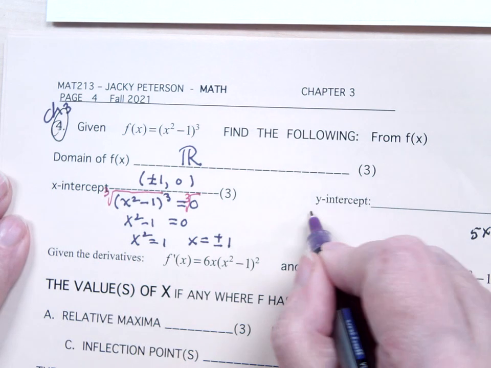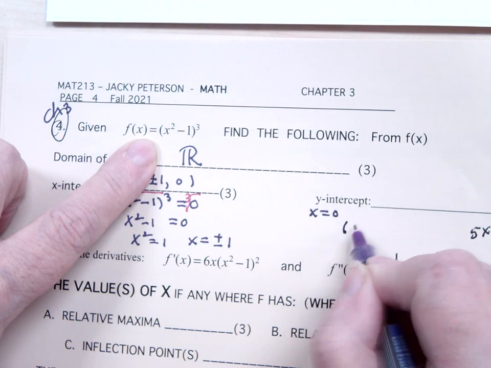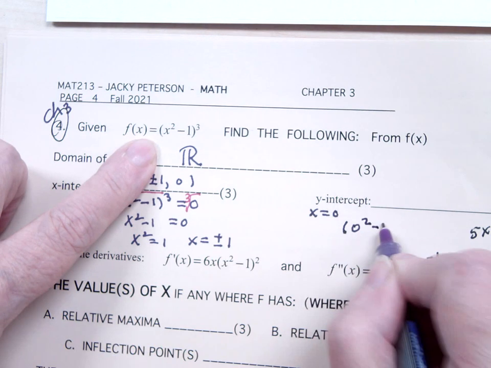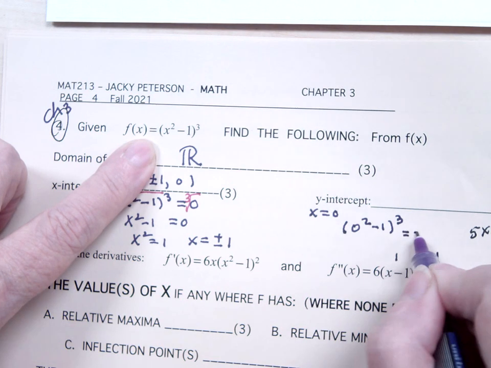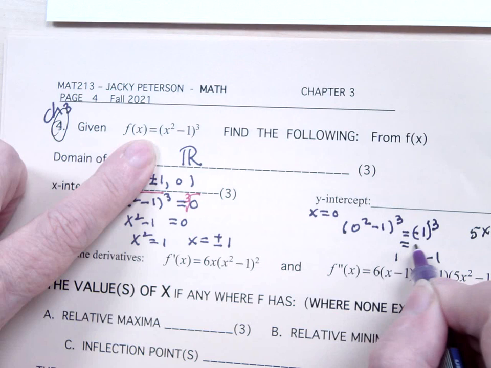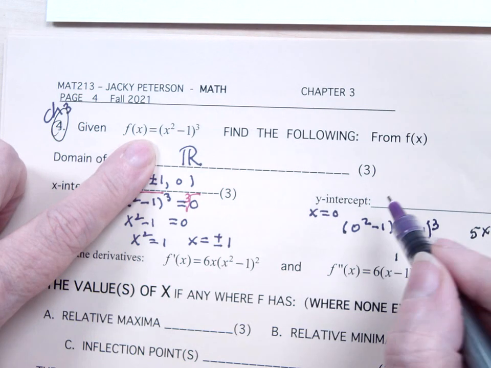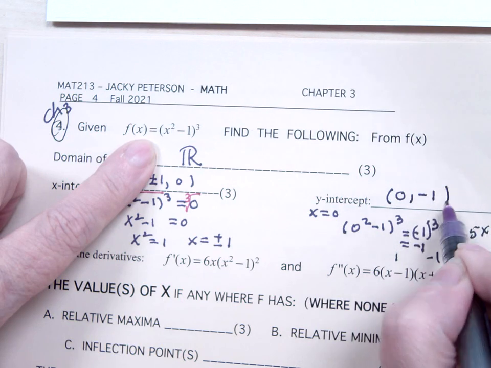Now, y-intercept, that's when x equals 0. So that's when 0 squared minus 1, cubed, which is minus 1 cubed, or minus 1. So that is x equals 0, y equals minus 1.